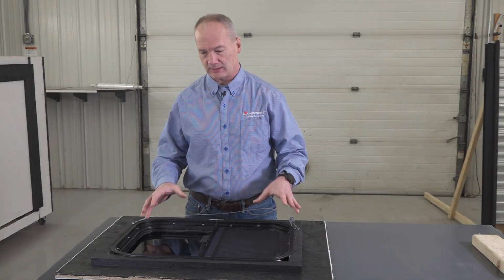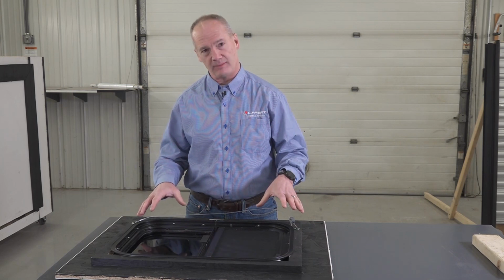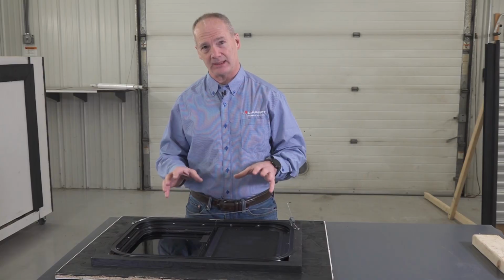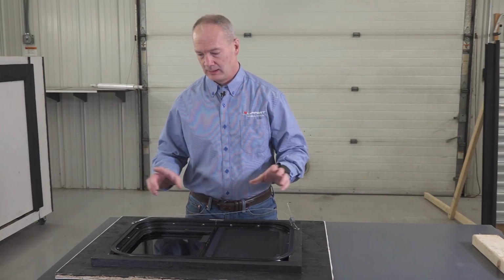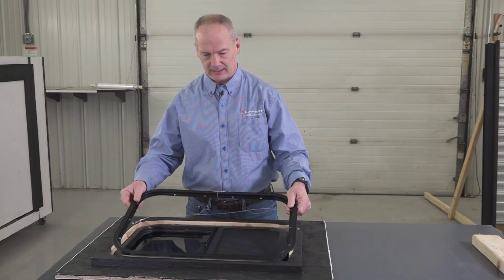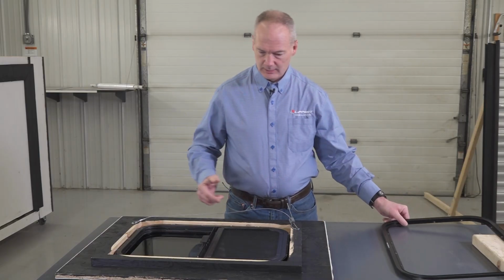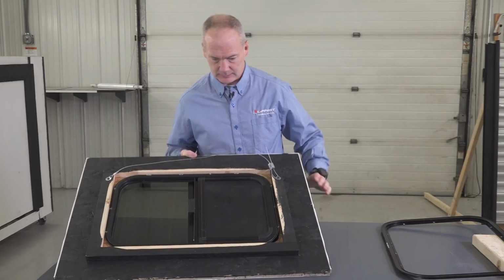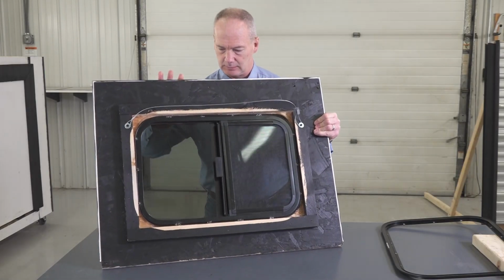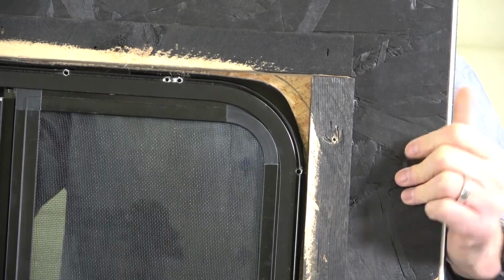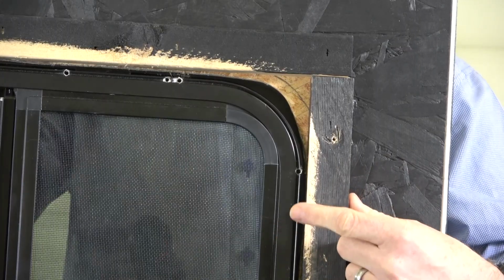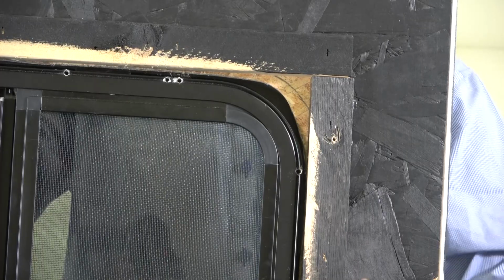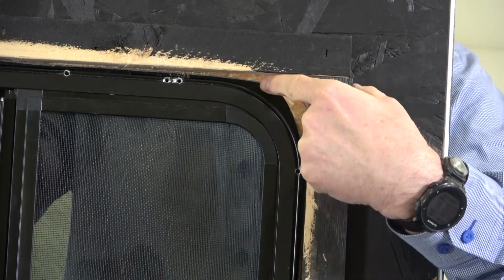Another possible cause of water intrusion on the RV through the window is that the window doesn't match the size of the cutout on the RV. So let's take a look by taking this clamp ring off and looking inside at the cutout. The proper distance between the window frame and the cutout in the wall of the RV is 1/8 inch on all sides and 3/16 inch in the radius of the corners.